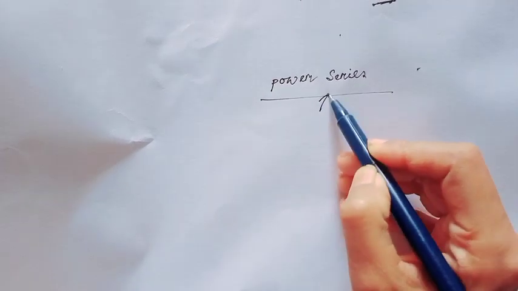Because actually today's goal of this lecture is power series. What is a power series? This is actually a new concept, but at first, as a review, I will discuss some tests of series about convergence and divergence. What is the power series? What is the radius of convergence? This is actually the goal of this lecture. At first, let's see some examples of series to define the power series in a better way.